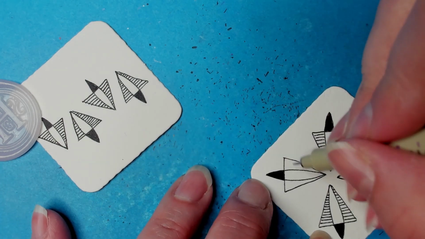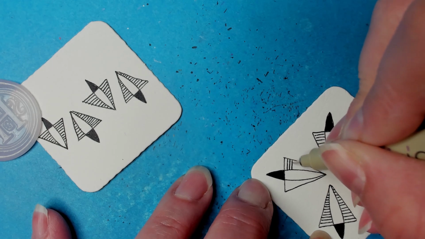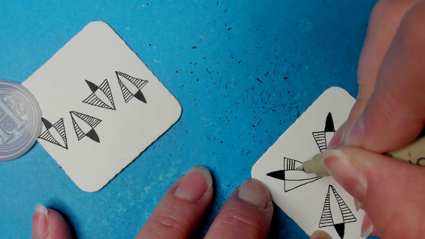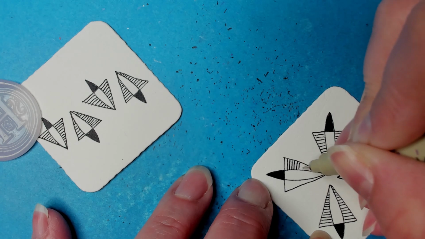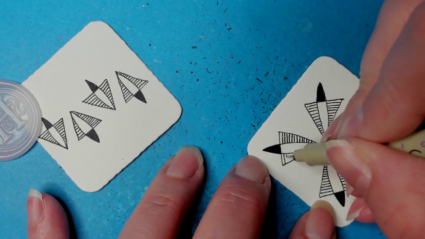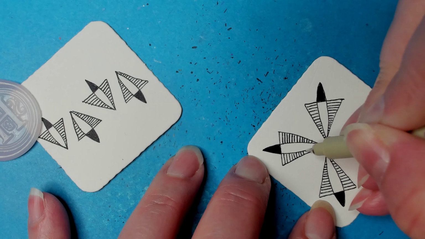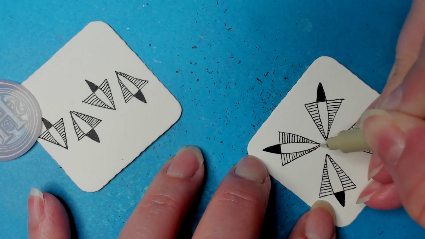But this is the way I drew them, so it's fine. Although I could round the corners, but that's rounding it on the inside, not on the outside. I am just here to prove that it doesn't matter how you draw it. It's yours. And that means it's good.